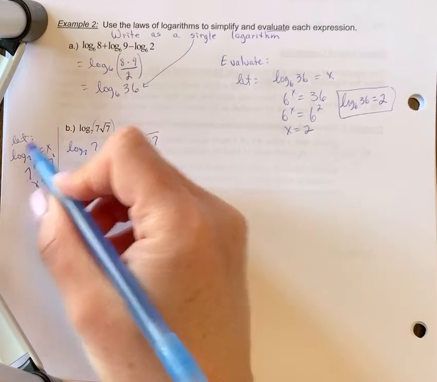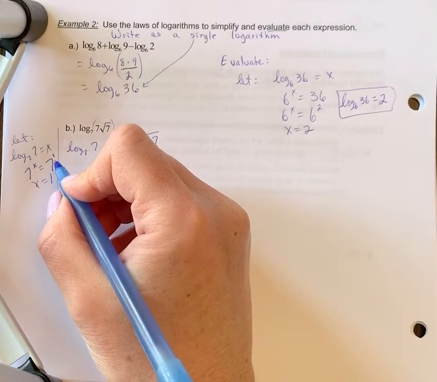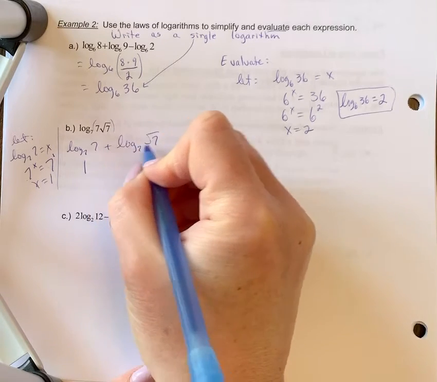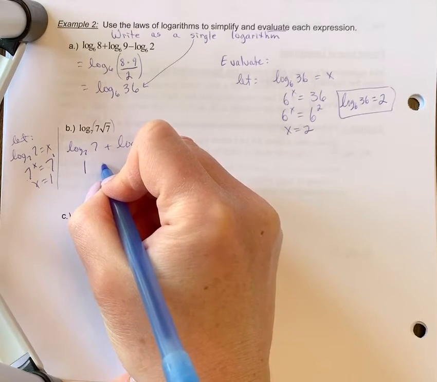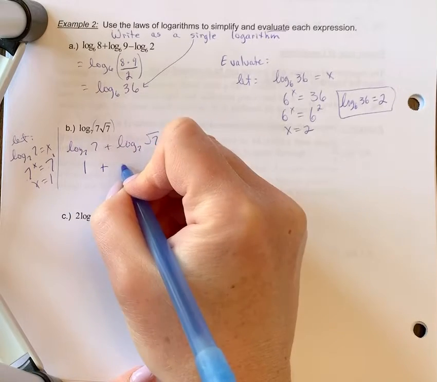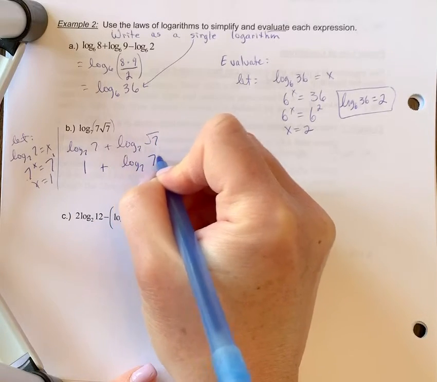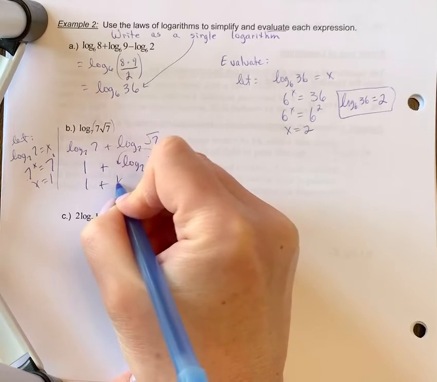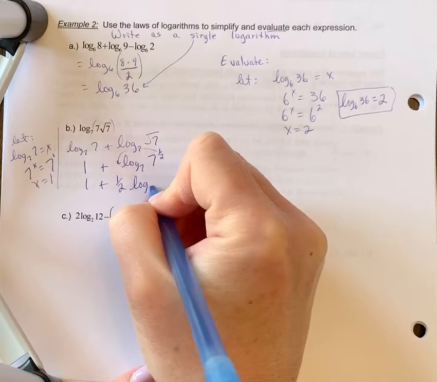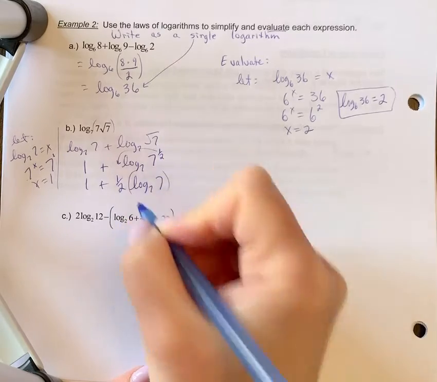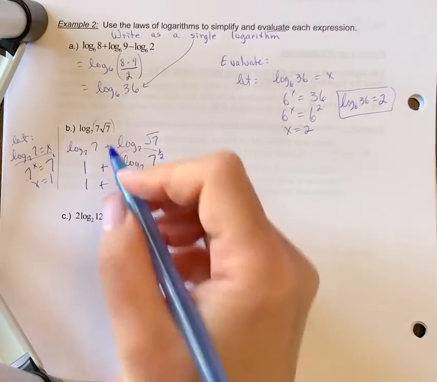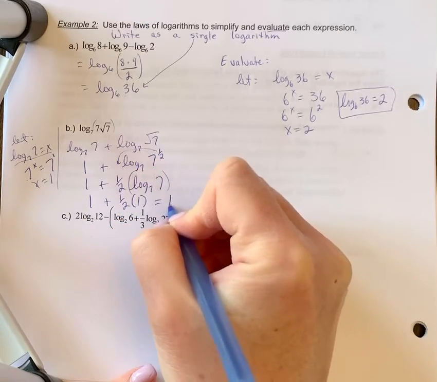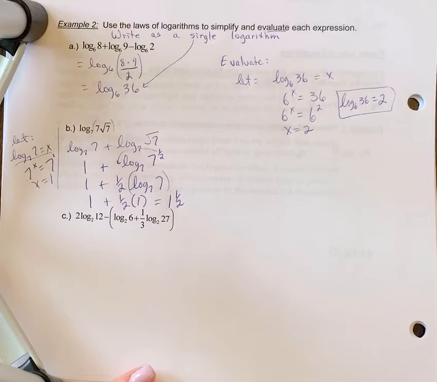You don't have to memorize that rule because you can always work it out, but if you do start to recognize that, this is going to equal 1. Let's evaluate this side. I still have to apply a few more rules to this. Log base 7, this is going to be 7 to the 1/2. Now I'm going to apply that power law. So I'm going to have 1/2 times the log base 7. Now I can evaluate that because I just did that here. So this is 1 plus 1/2 times 1, which is 1.5 or 3/2.